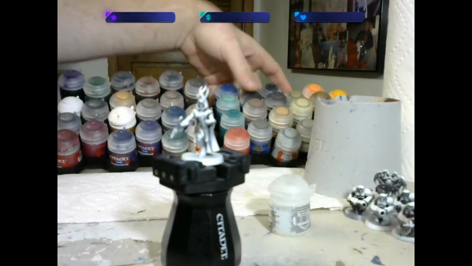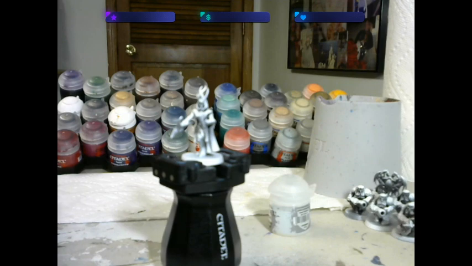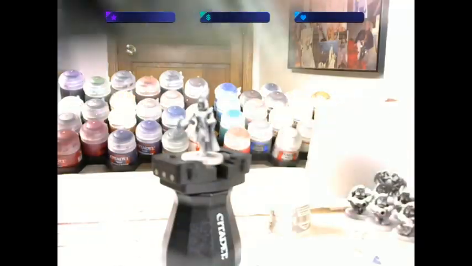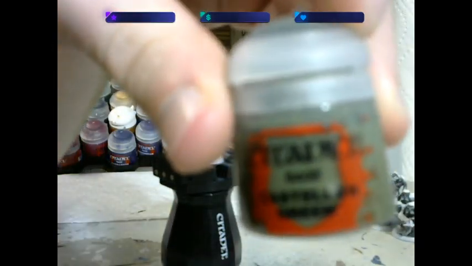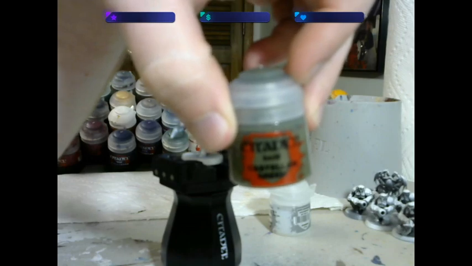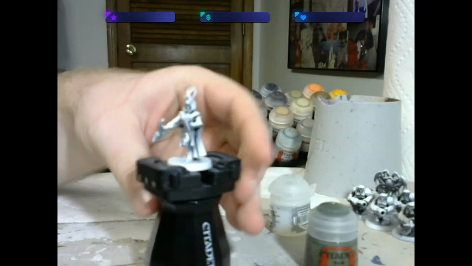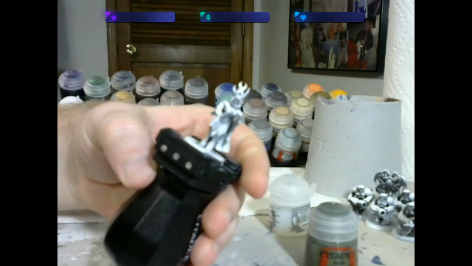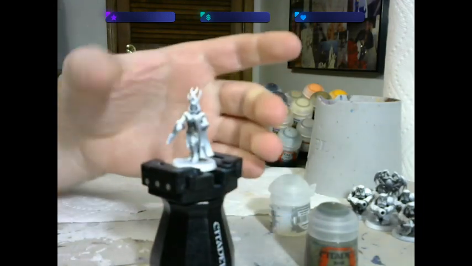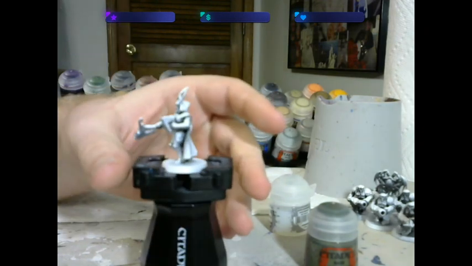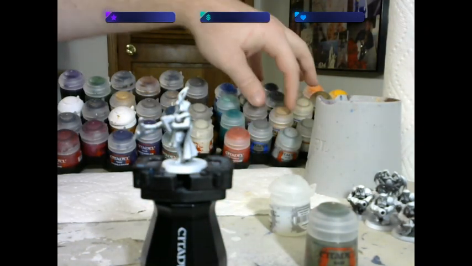And then I still have another thing of paint. Alright. Yeah, I think if I were to go with the regular colors, I'd be using Castellan Green, which is sort of this natural looking green, for the cloaks and hood. Probably want to use the standard skin tones.